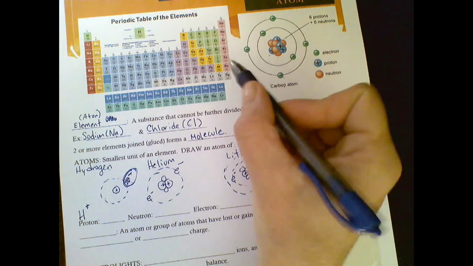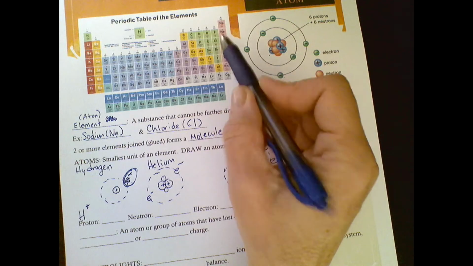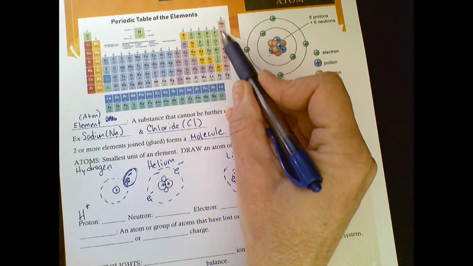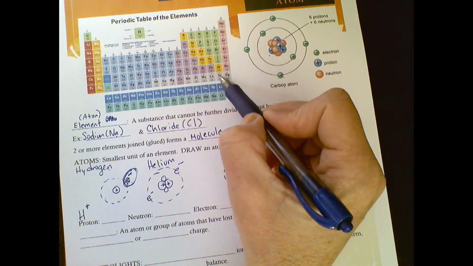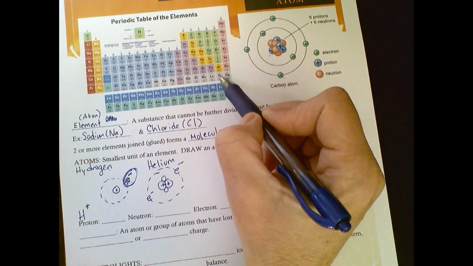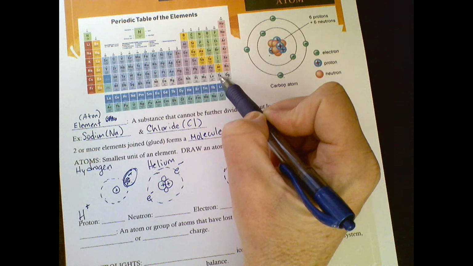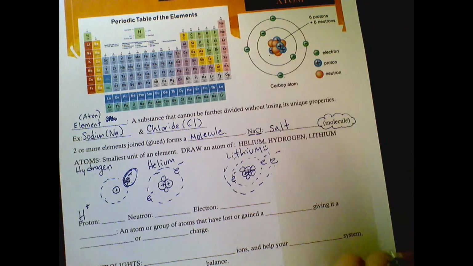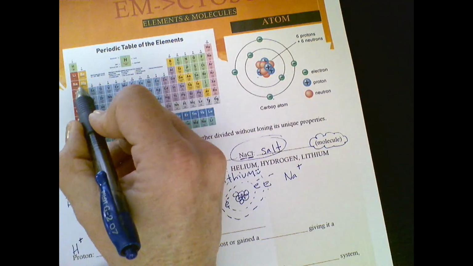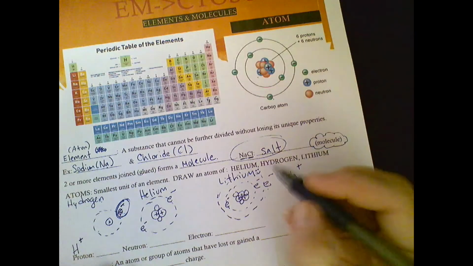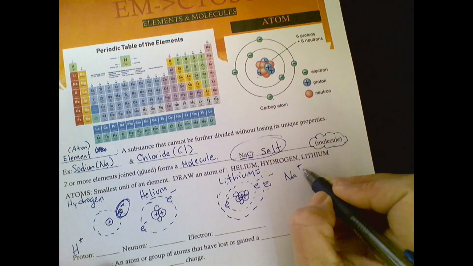Similarly, if I look at one of these elements over here, these all have 8 in that outer ring, but these don't. These have 7. And they want 1 electron. So let me see if I can come up with an example of this. Salt. Sodium has a positive charge because it had in its outer ring only 1 electron, and it gives it away. When it gives that electron away, it's left with an extra proton.